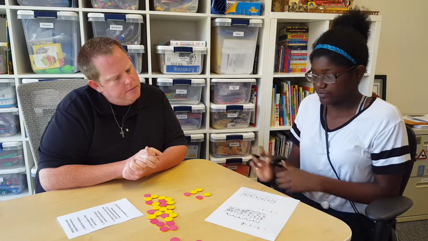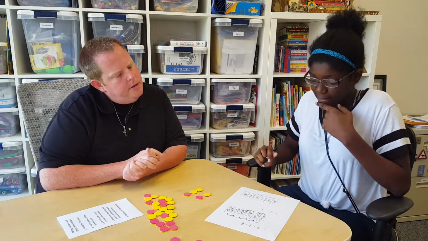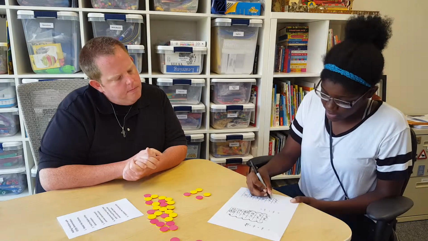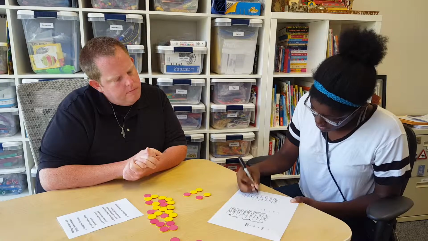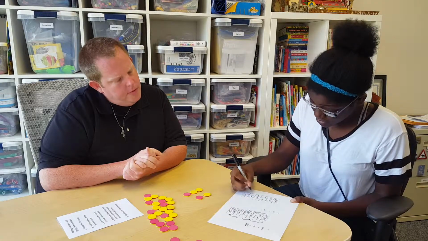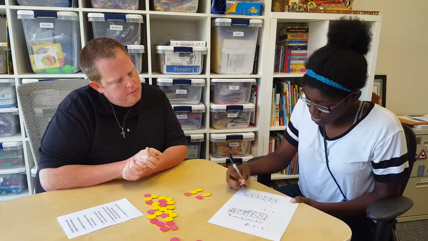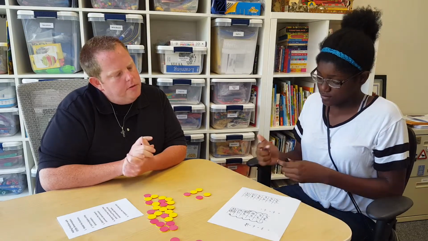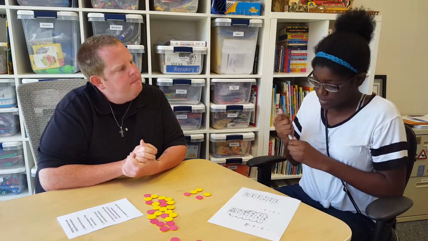Good. Awesome. Alright, and the other denominator is? 3. Good. 3 times 1 is 3. 3 times 2 is 6. 3 times 3 is 9. 3 times 4 is 12. And 3 times 5 is 15. Awesome, good job. So you found the multiples, and what do you do after that?